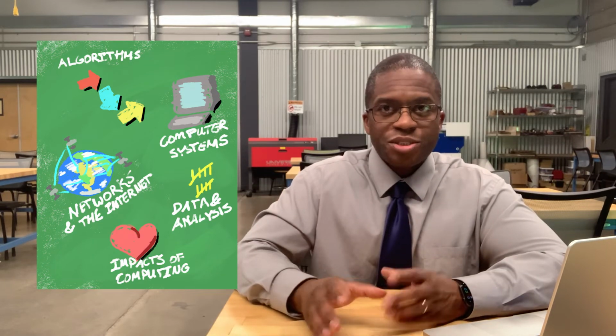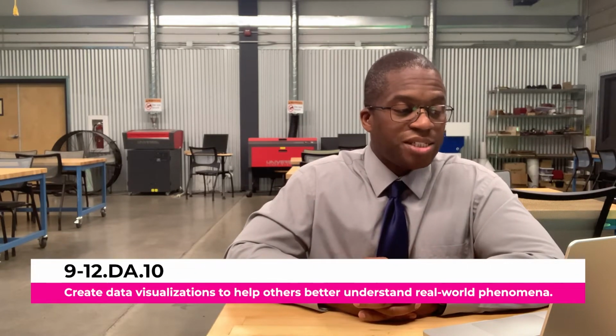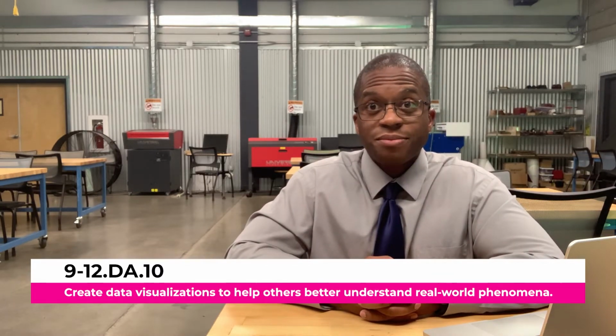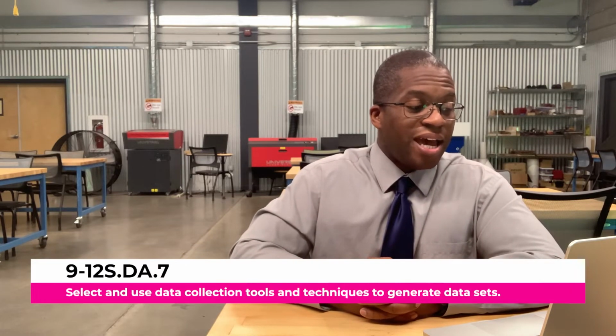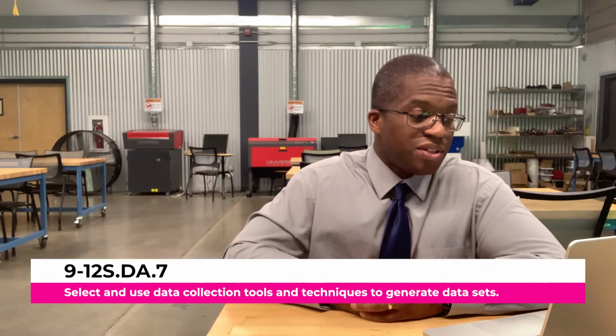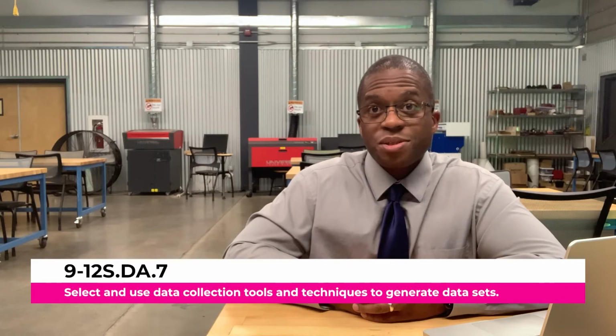Now, since we've talked about what the computer science standards are, and why this is still computer science, even though we're not coding, let's look at the exact standards that we're going to be dealing with today. Today's standards are 9-12 DA10, create data visualizations to help others better understand real-world phenomena, and 9-12 S DA7, it's a specialty standard: select and use data collection tools and techniques to generate data sets.